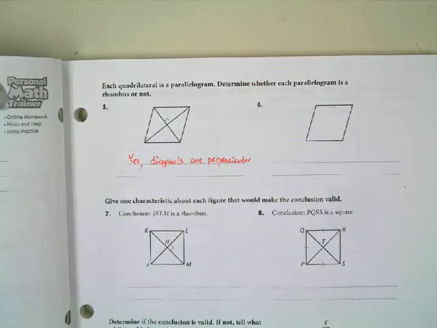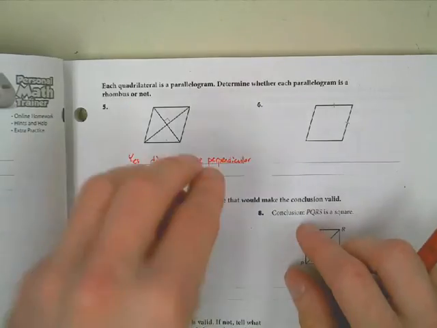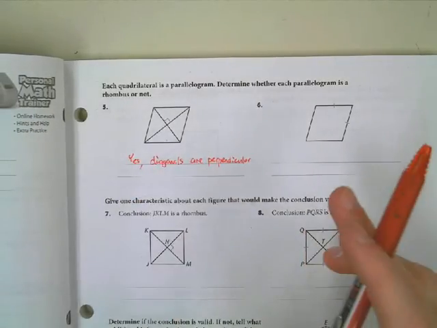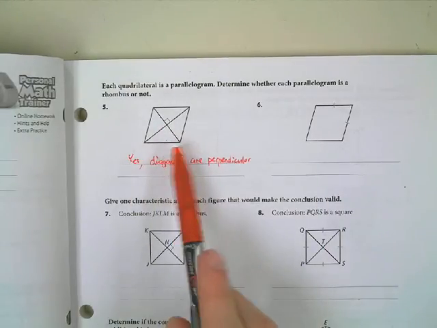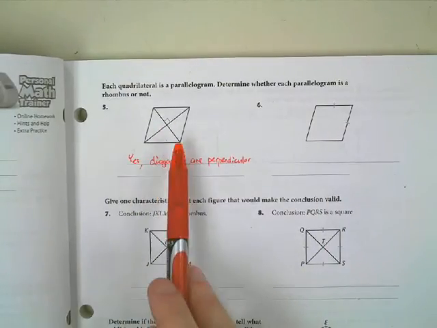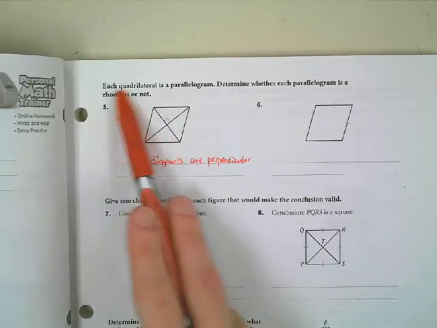Like, how do you know which shapes follow all the properties and which shapes not? So in this case, we're just trying to determine whether, using this given information, is this shape a parallelogram, or is it a rhombus? Okay? And since this shape is already a parallelogram, we're told here, each quadrilateral is a parallelogram in this case, must it be a rhombus then?